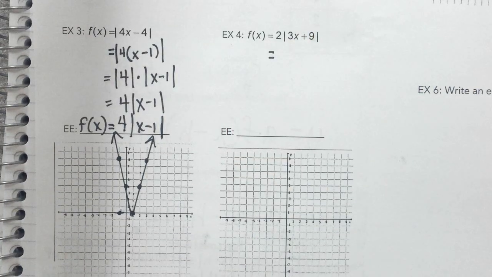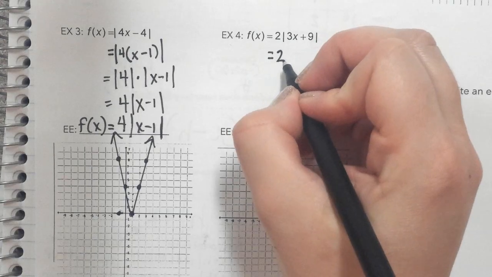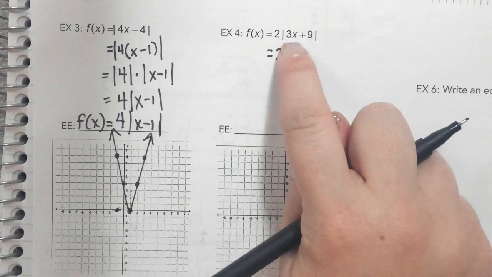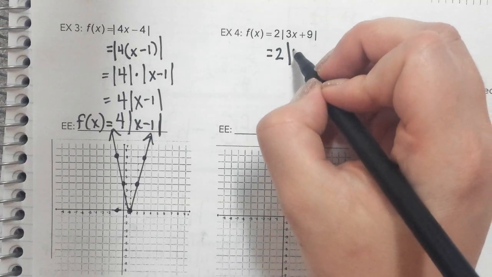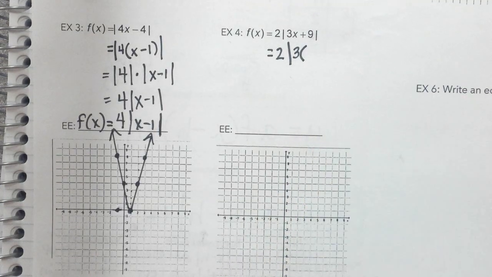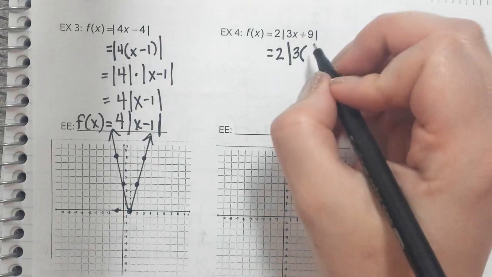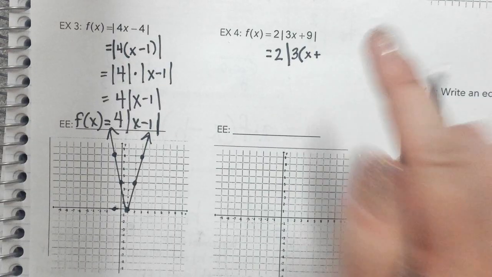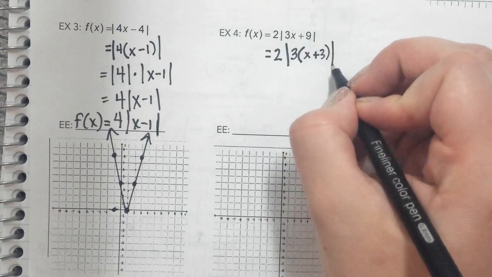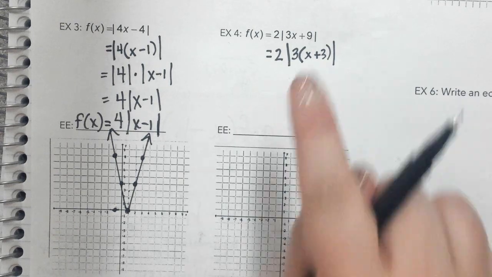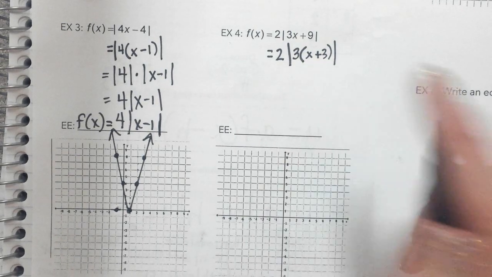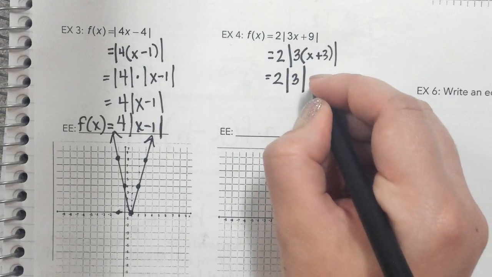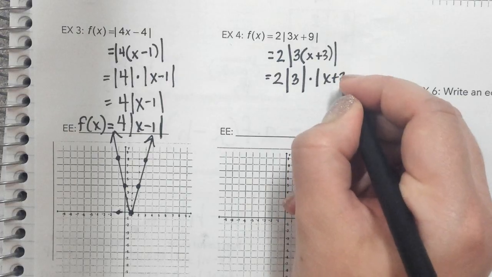We still have this 2 in front of the absolute value. Inside the absolute value, you factor out whatever your coefficient on x is. In this case, it would be a 3. Divide both of those things by 3, leaving you with x plus 3. Now that you have a product inside your absolute value, you can say that's going to be 2 times the absolute value of 3 times the absolute value of x plus 3.